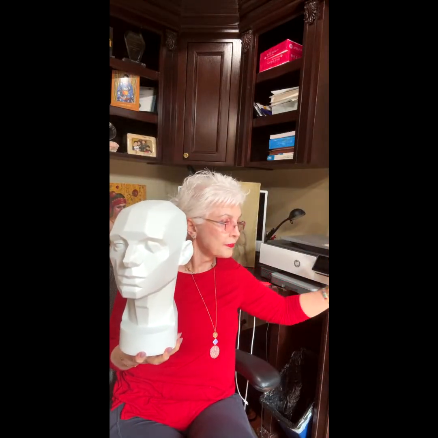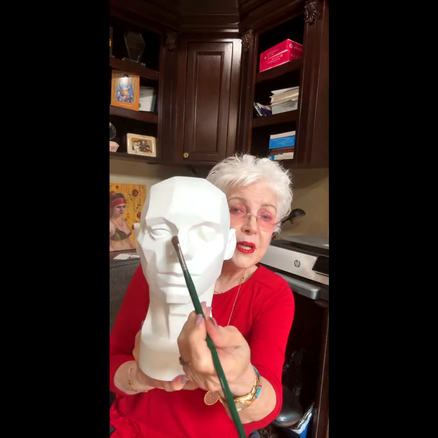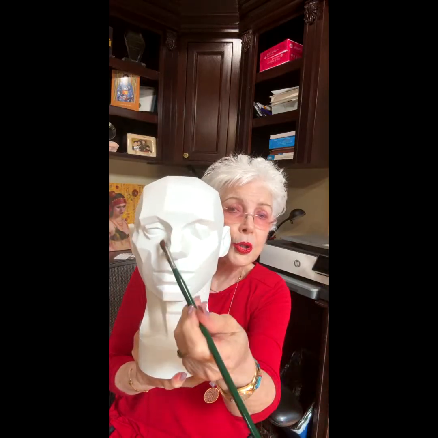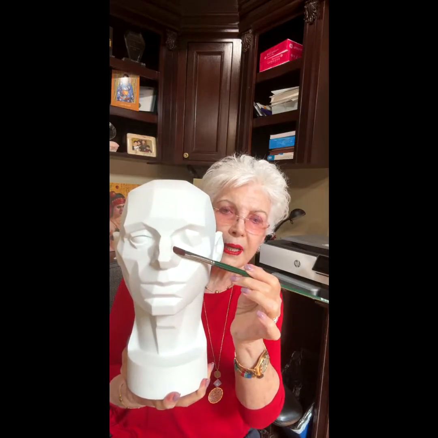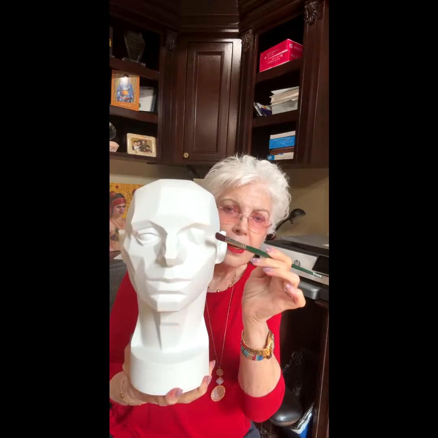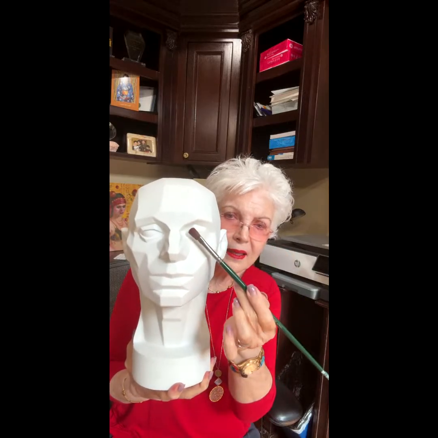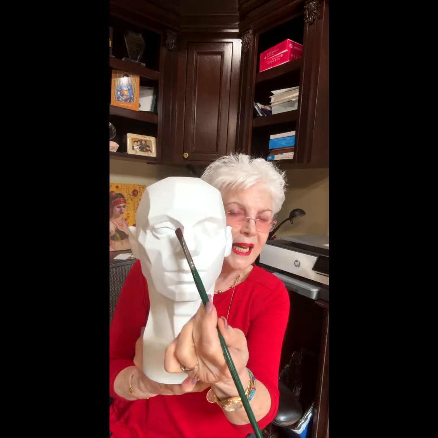Why? Because when you do the nose, you have to apply the same technique that I showed you for the eye. When it goes in, in is shadow. And shadows are warm.